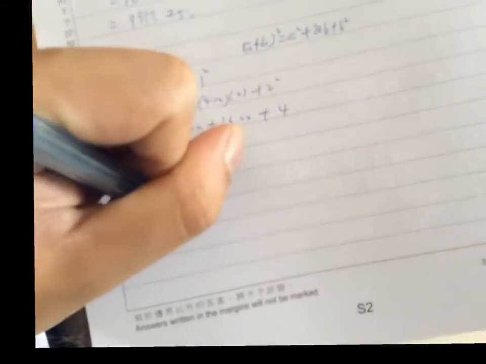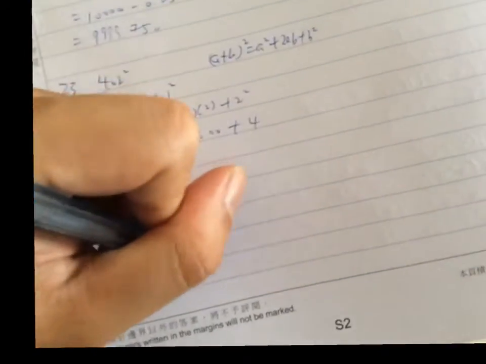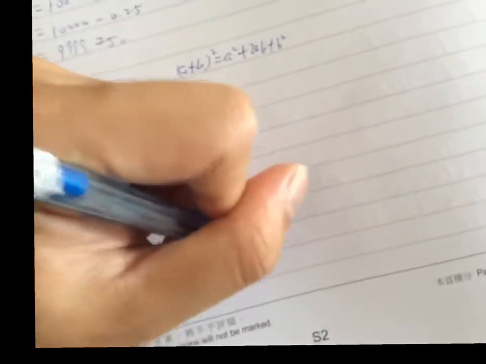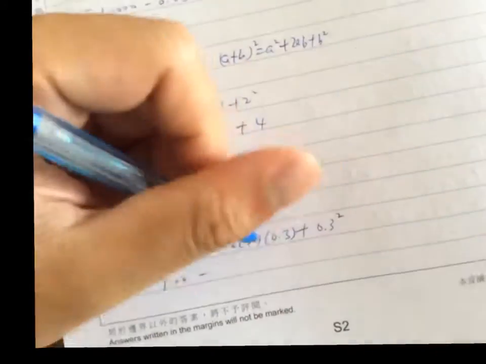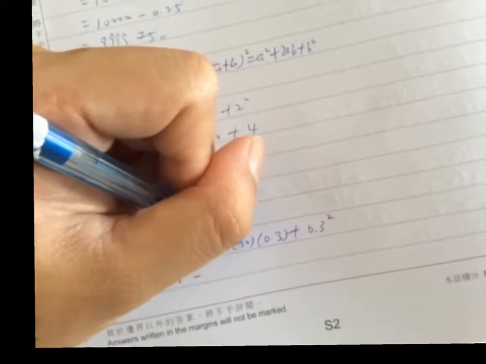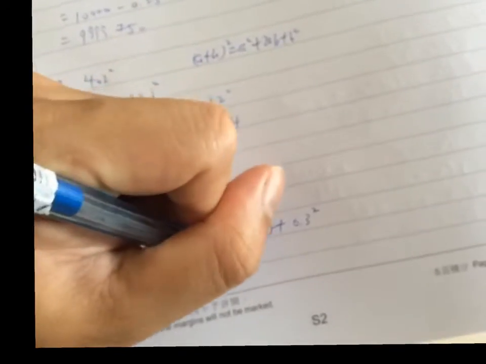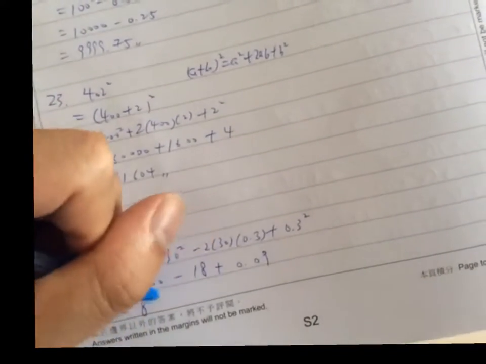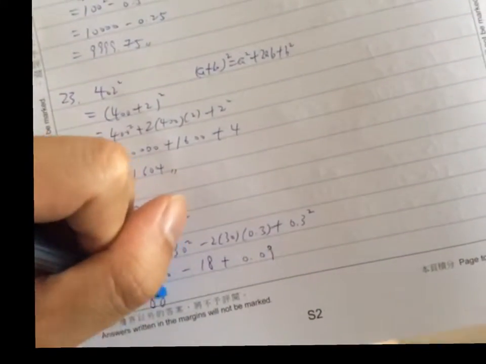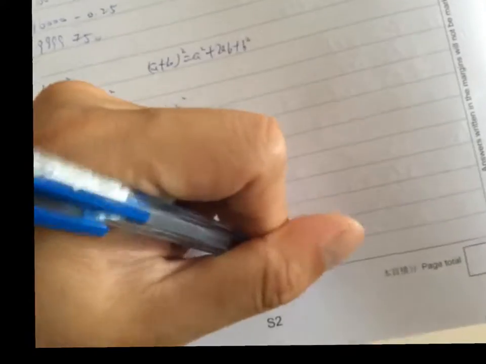And 29.7 squared is (30 minus 0.3) squared. And it will be 30 squared minus 2 times 30 times 0.3 plus 0.3 squared. So it will be 900 minus 18 plus 0.09. So it will be 882 plus 0.09. So it will be 882.09.